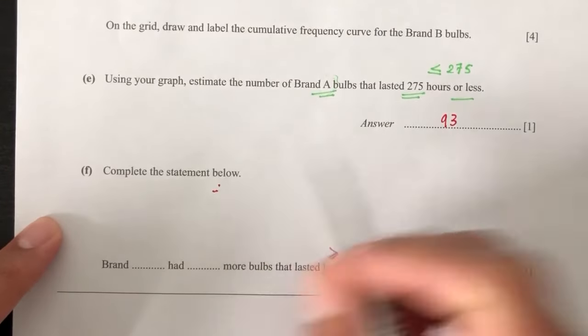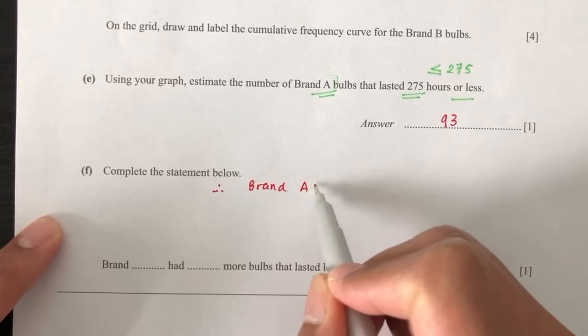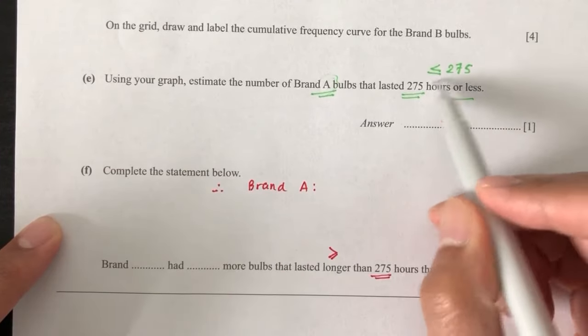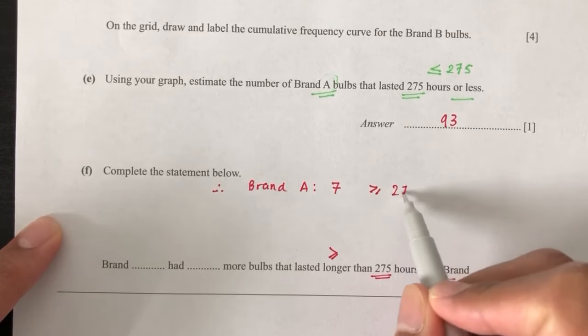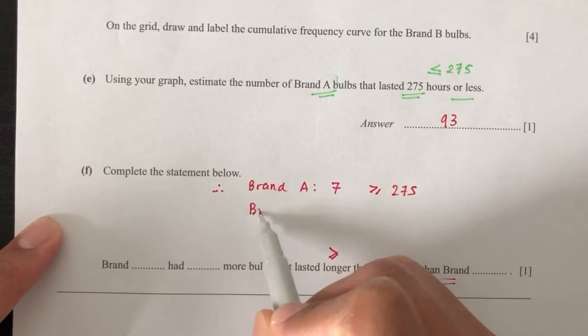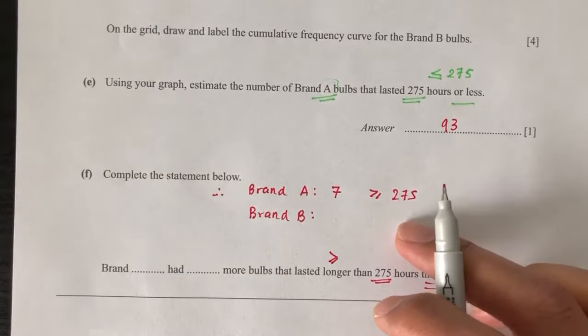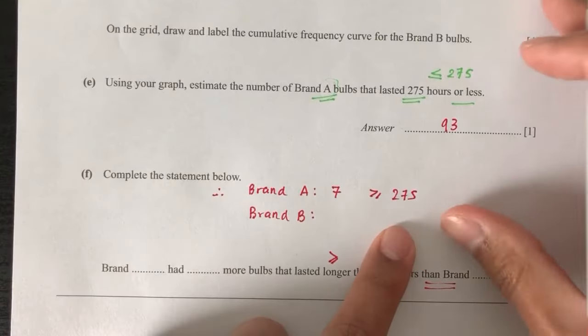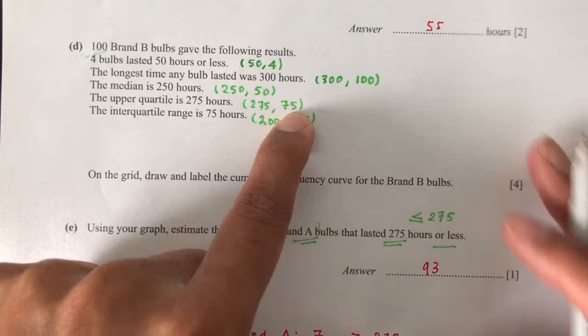So we have to find which one lasts longer than 275. So from this first answer, we know that brand A has 93 lasts less. It means that it has 7 which lasts longer than 275. How about brand B now? So brand B have how many last longer than 275? As you can see, 275 has a point here, which is 75.